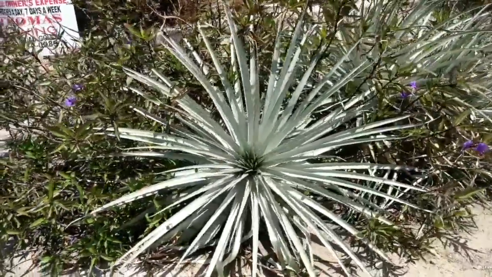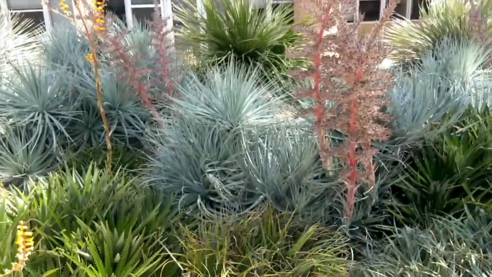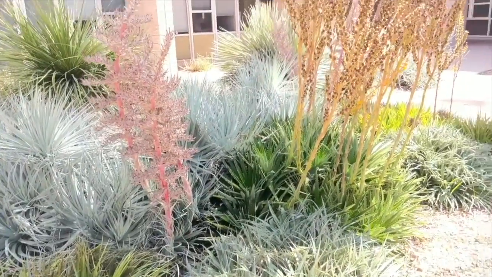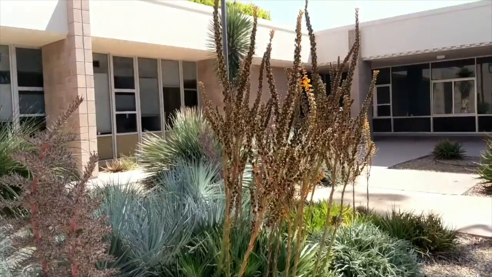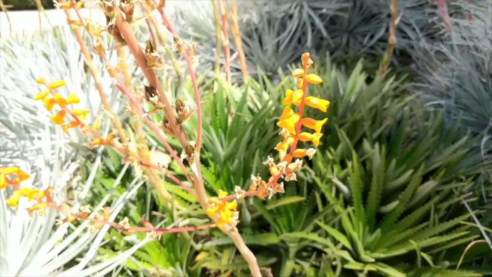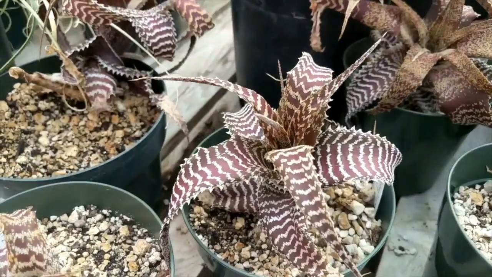The flowers of many terrestrial bromeliads are pollinated by birds, and are monocarpic, meaning they flower once and then die. Before they flower, though, they usually produce asexual clones called pups. Most bromeliads are native to the New World.